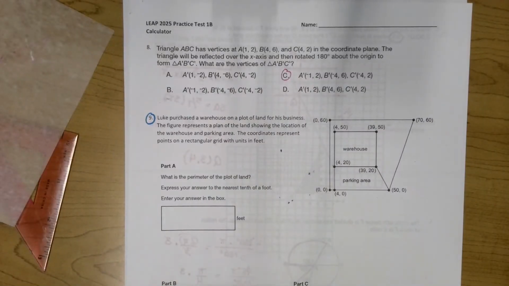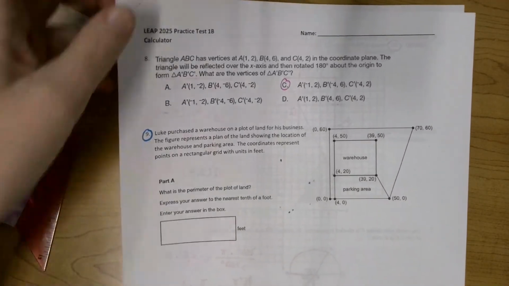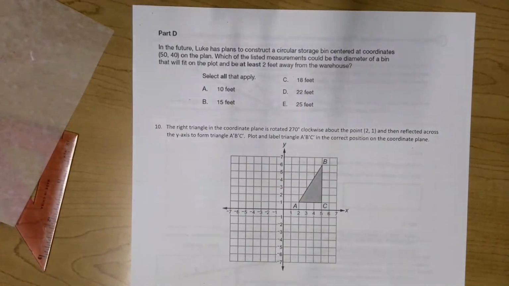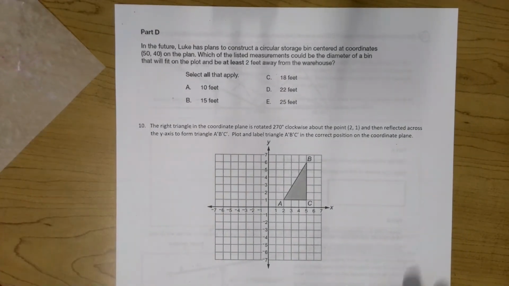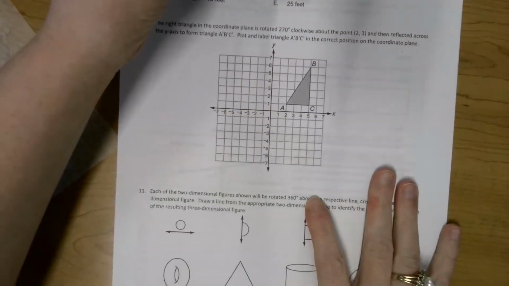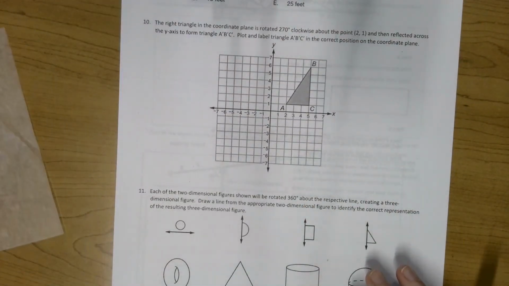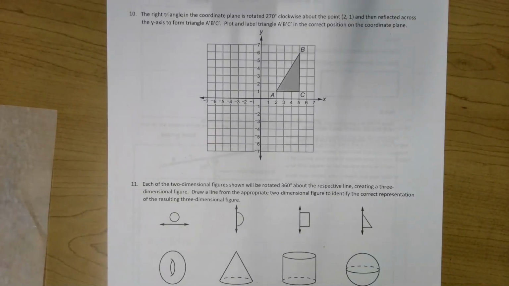Okay, number 9 is in the constructive response videos, so I'm going to skip number 9. You can find that in the constructive response video section. This video is already getting lengthy. I felt like that would have been asking a lot of y'all, it would have been like an hour long to do all of that. So we're going to move on to number 10.